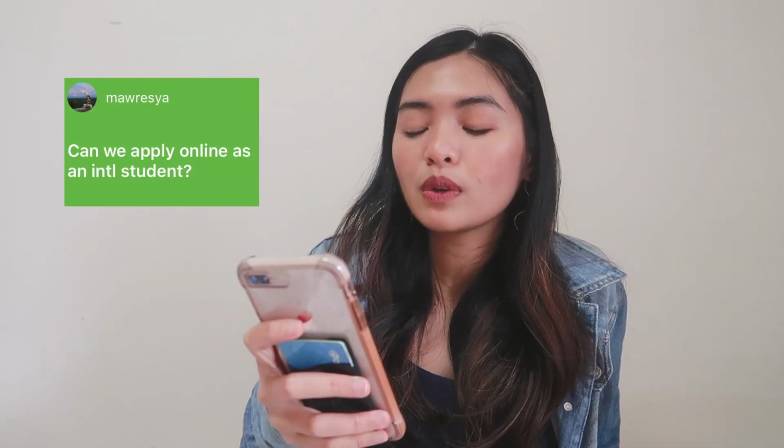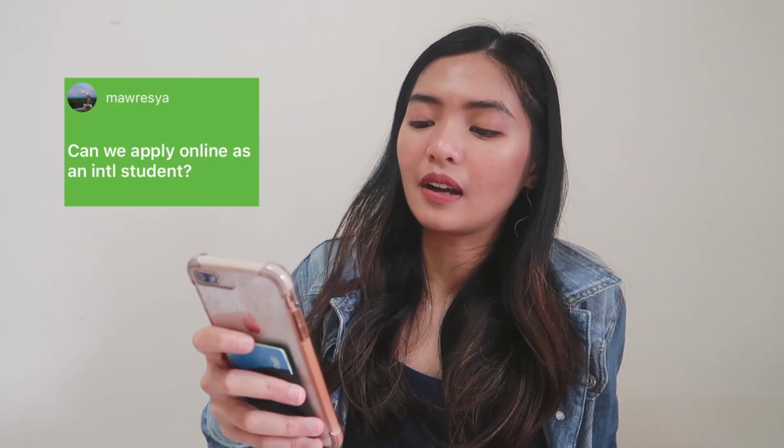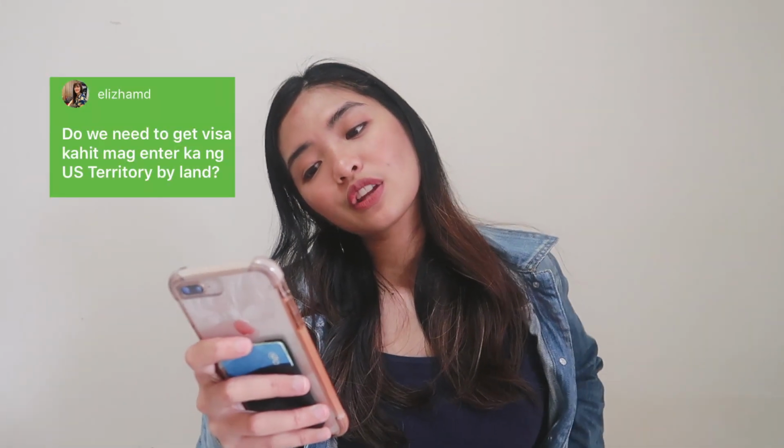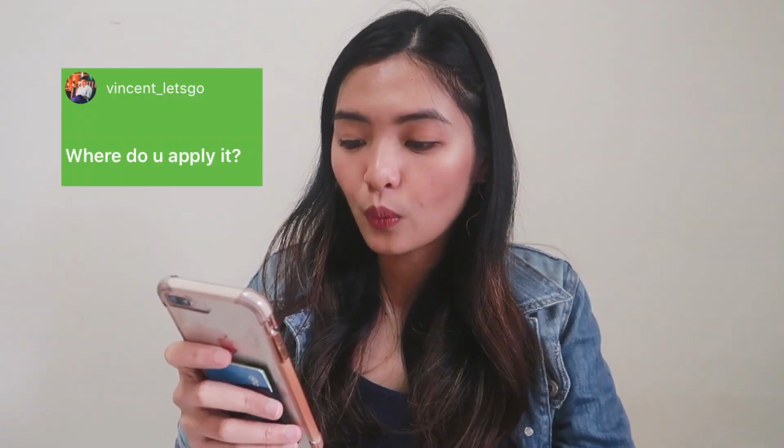The next one is, can we apply as an international student in Canada? Yes, of course you can. Do we still need to get a visa even though we're traveling through land? Yes, you do. Through land, sea, or air, you need a visa. I mean, as Filipinos, we need a visa, right? Where do I apply?